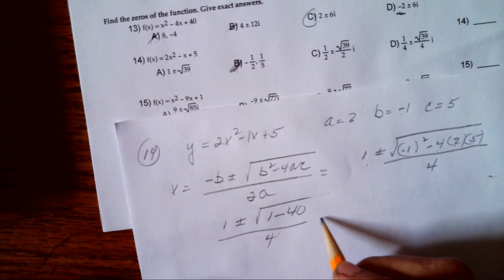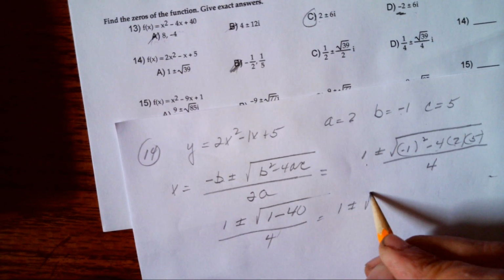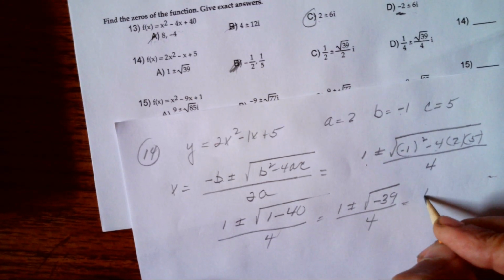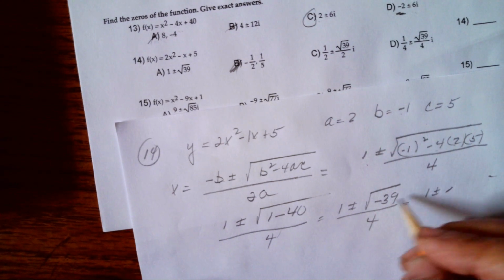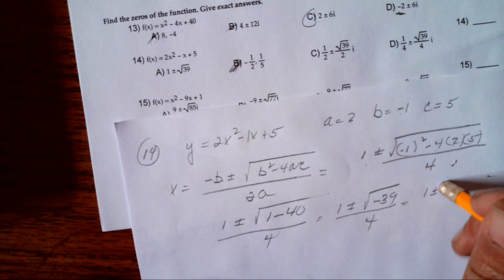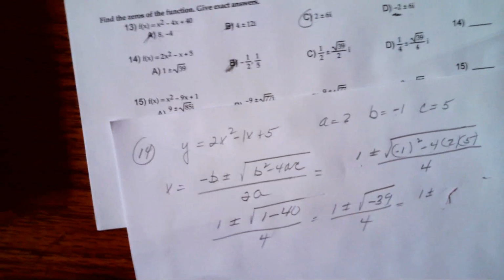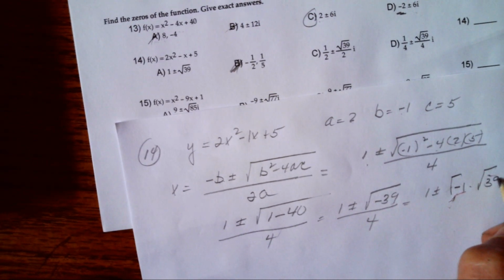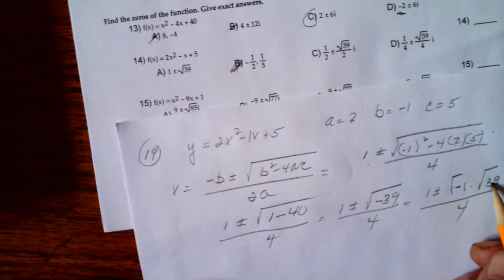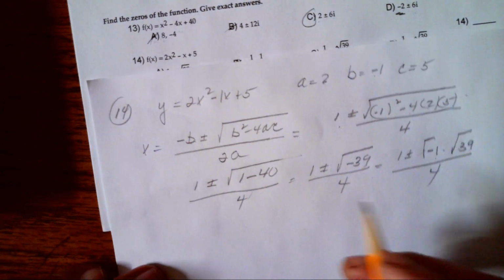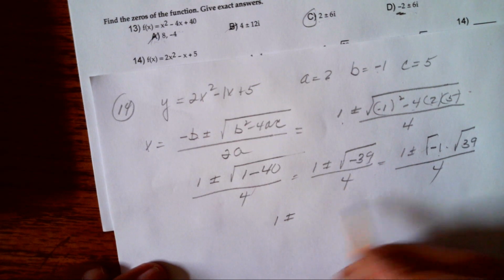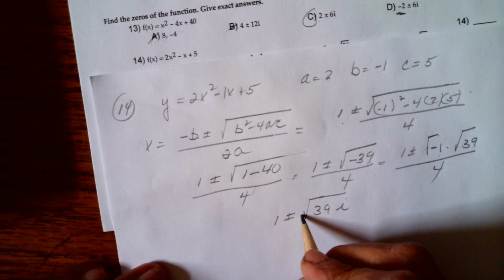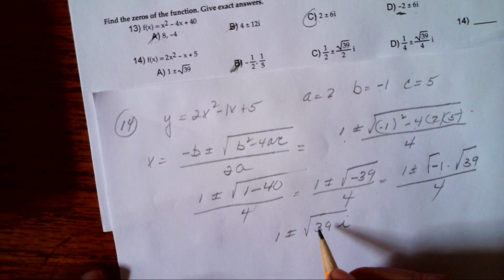All over 4, so this becomes 1 plus or minus the square root of a minus, there's that 39 I was looking for, and I'm going to write this as 1 plus or minus, well, why take a shortcut now? This is going to be the square root of negative 1 times the square root of 39 all over 4. Negative 1 times 39 is just that, alright, so 1 plus or minus radical 39 i. Alright, I'll put the i there, depends how he does it. Yeah, he puts it on the end.